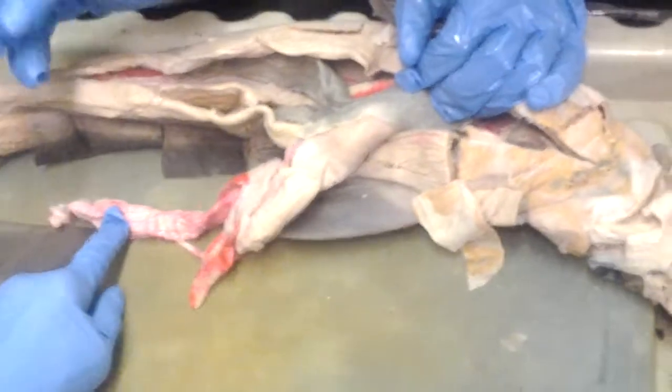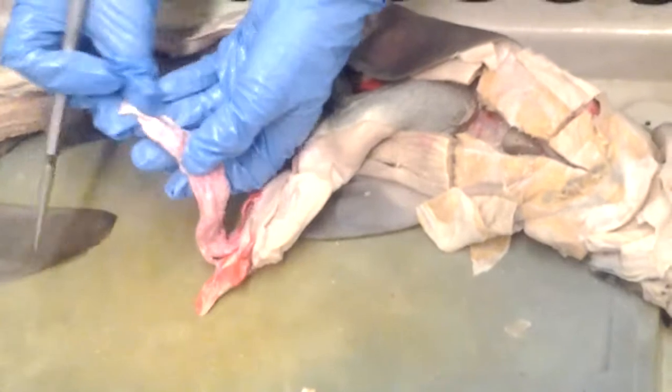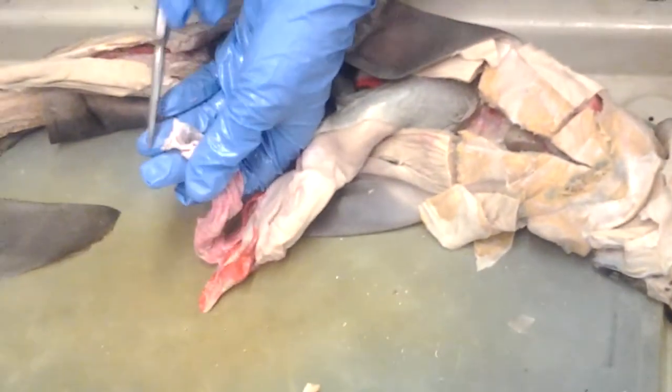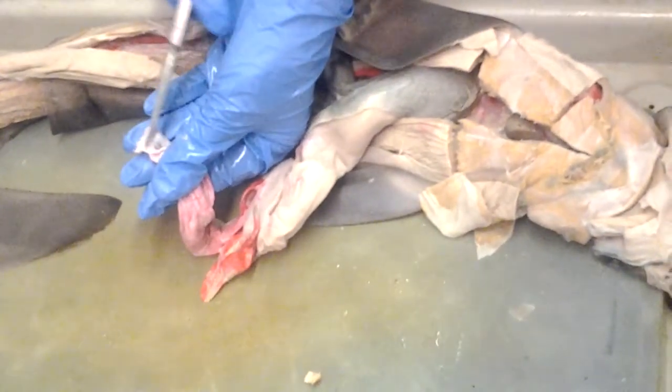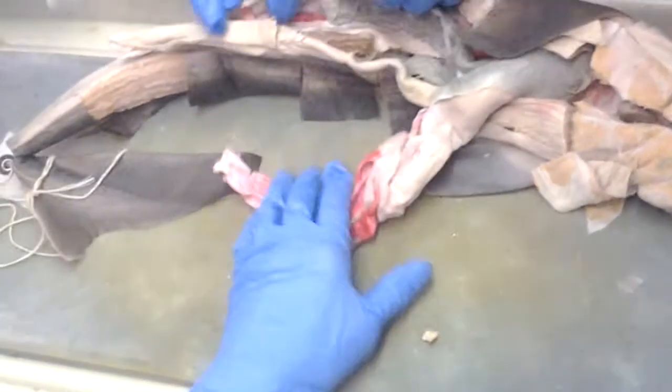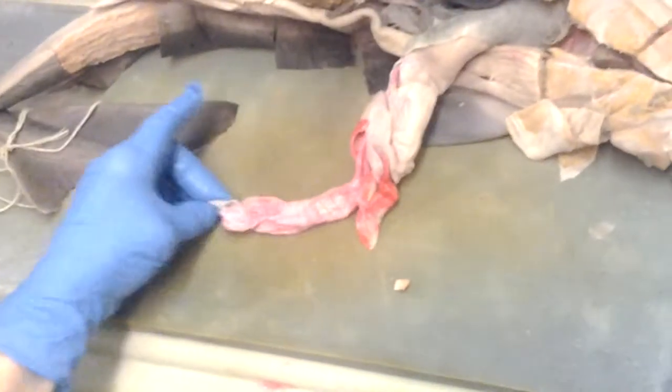But the white ones are... Exactly, yeah, you got it. So this is the spiral valve intestine, and the end of that is the colon. So the colon would be right there. Well, the colon is just the thin part right after the spiral valve intestine. Because the first part of the intestine here is the duodenum, then it goes spiral valve, and then it goes colon.